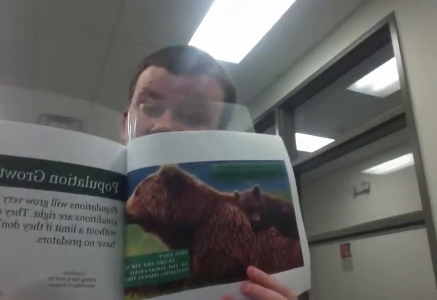Population controls. Population controls is a way that nature makes sure only the fittest of a species survives, whether it's because there is enough food or too many predators. To survive is to keep on living, and a predator is an animal that eats other animals. These bears are a good example of population control because they eat other animals.